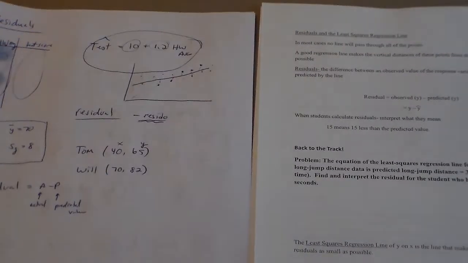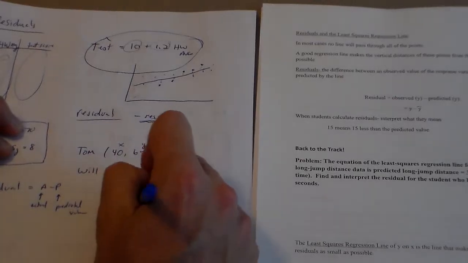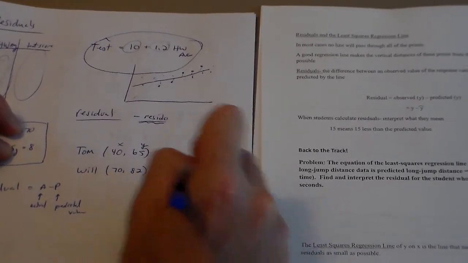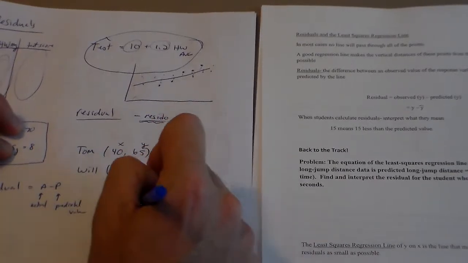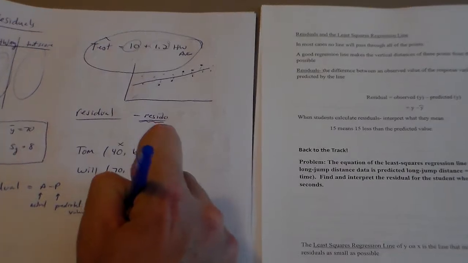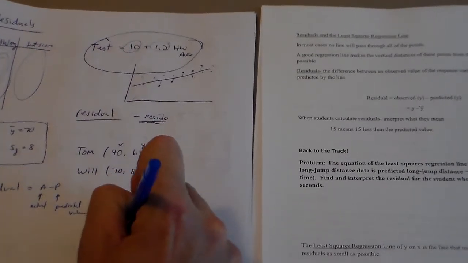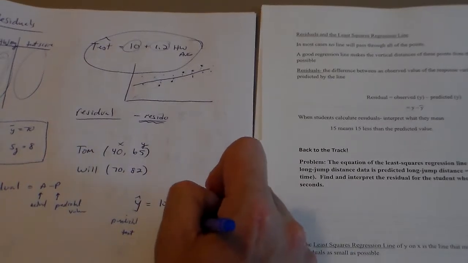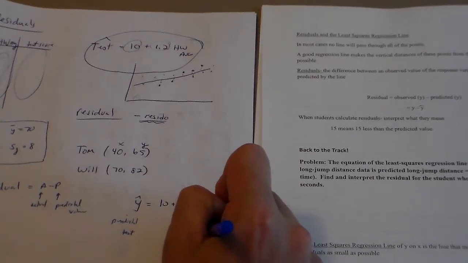So I'm using this same equation. Here's my least squares regression line: y equals 10 plus 1.2 times x. We already know that y is the predicted test score, and x is the homework average.